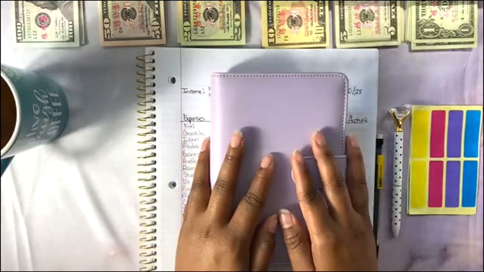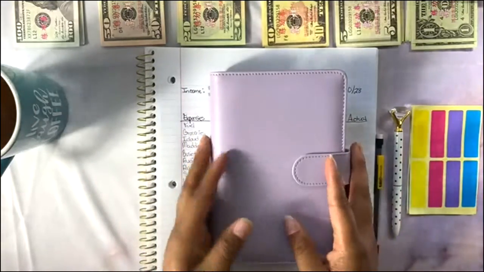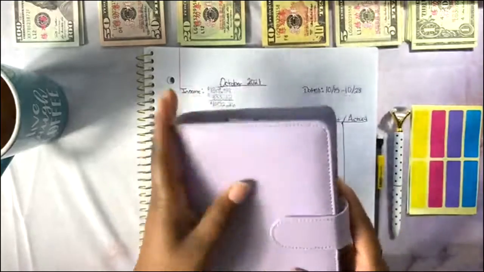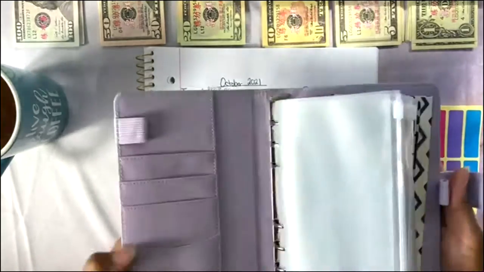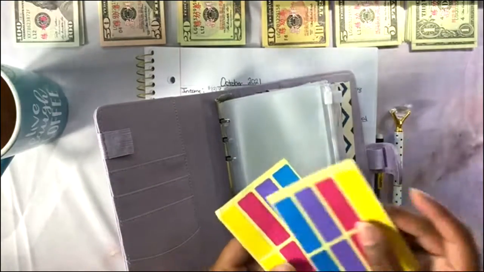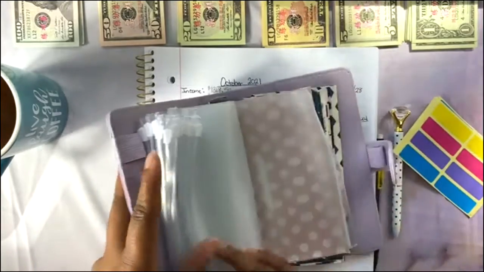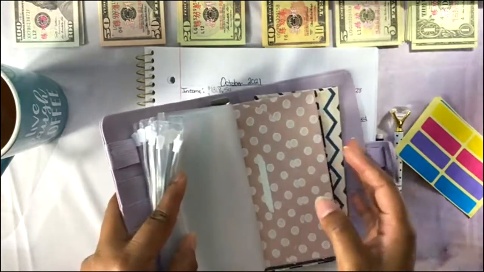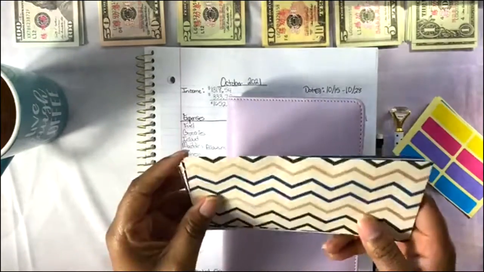Okay. All right. So let's get started with my cash envelope stuffing. This is actually pretty new. I just bought this from Amazon. I haven't labeled anything yet. They came with these little stickers. I'm going to use this for now. I also have these envelopes back here that I had purchased prior. I had only gotten one set and it's only 12.